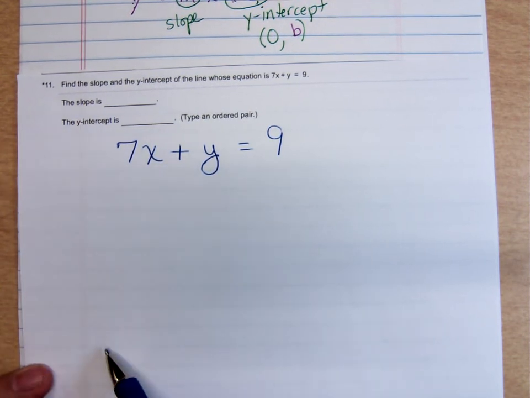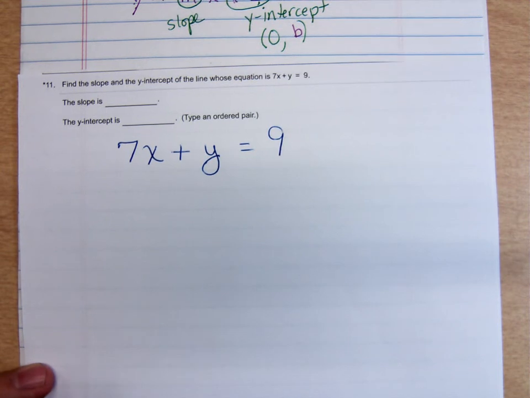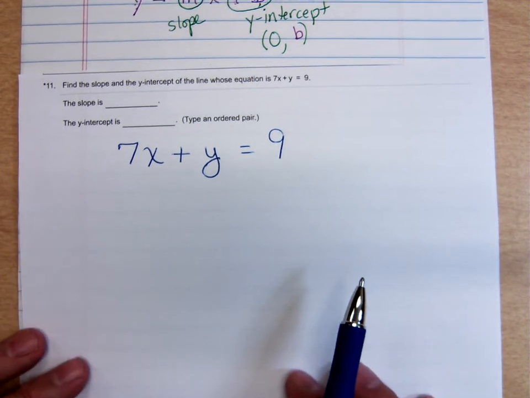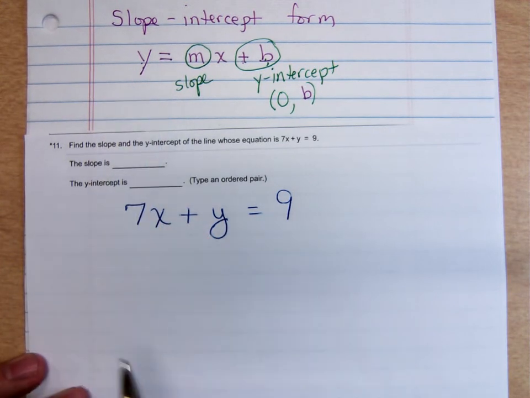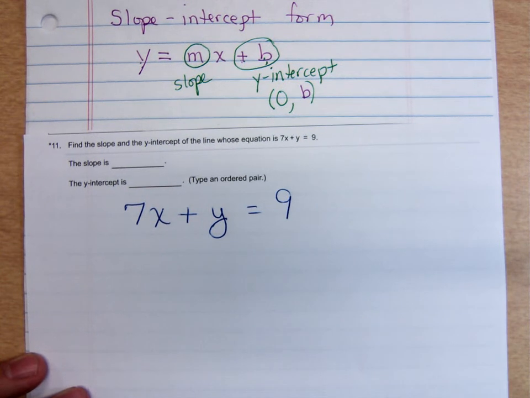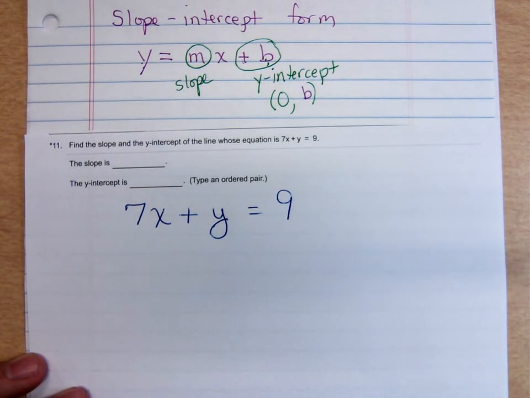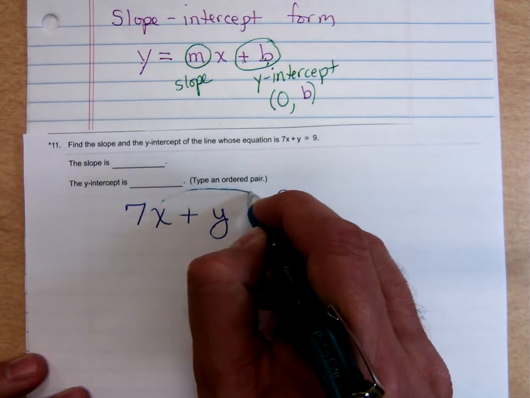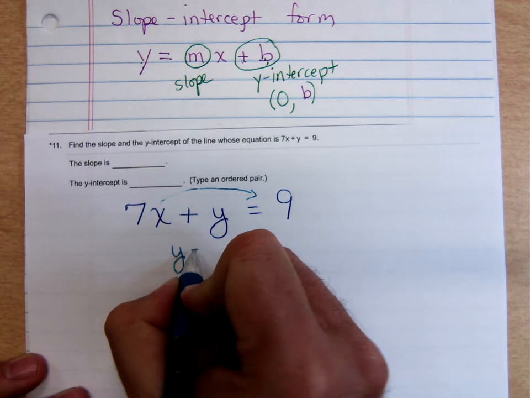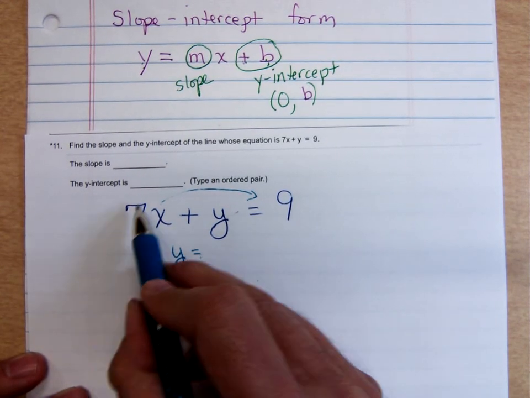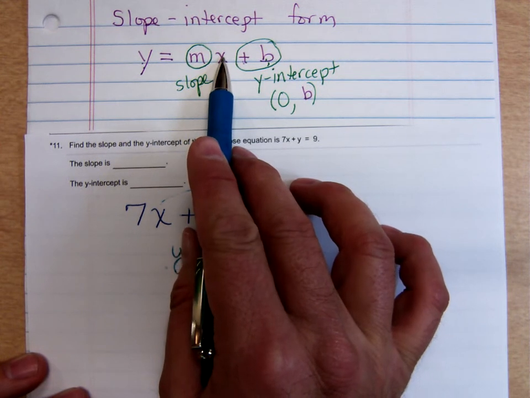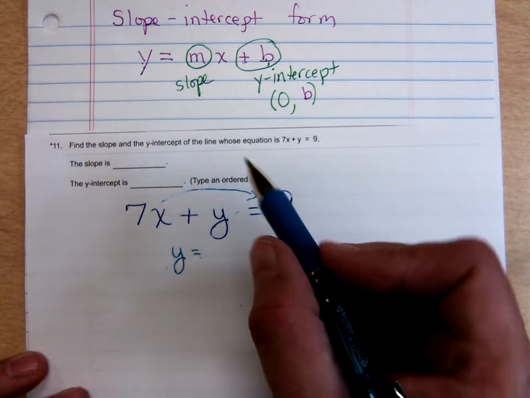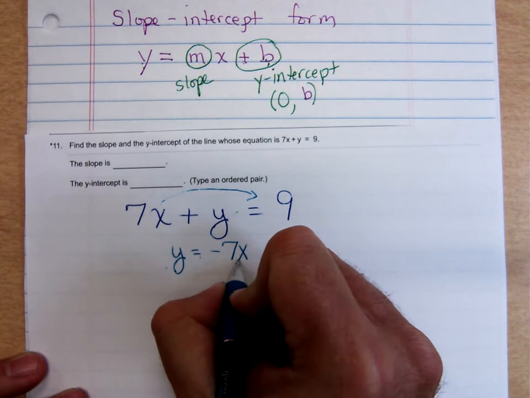How do we find the slope and the y-intercept? Well, what am I going to need to do here? We know how to find the slope and y-intercept if it's written with the y by itself. So what am I trying to say? Yeah, get the y by itself. What do I need to do to get that y by itself? Yeah, let's subtract 7x. And I'm going to write it as y equals, I'm going to write it with the x first. Slope-intercept form, always the general form, mx plus b, always writes the x first. Negative 7x plus 9.